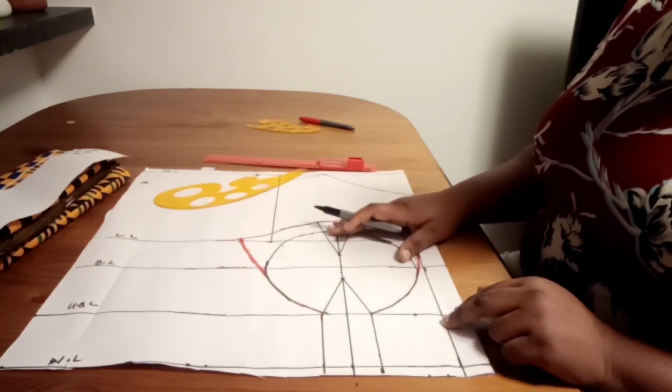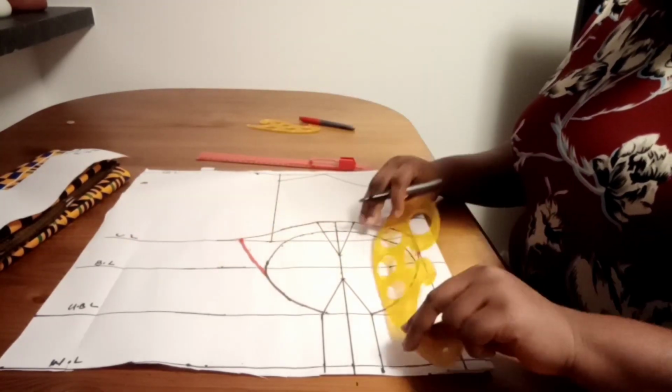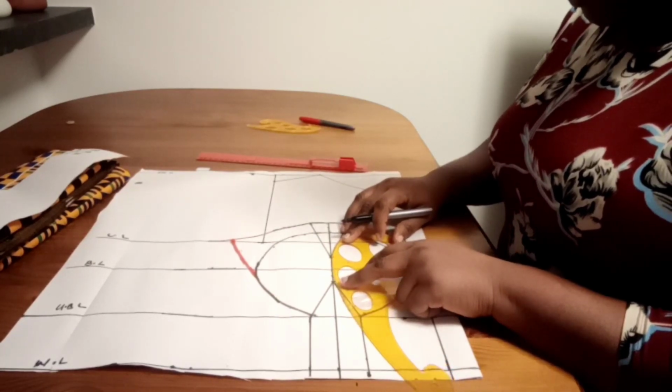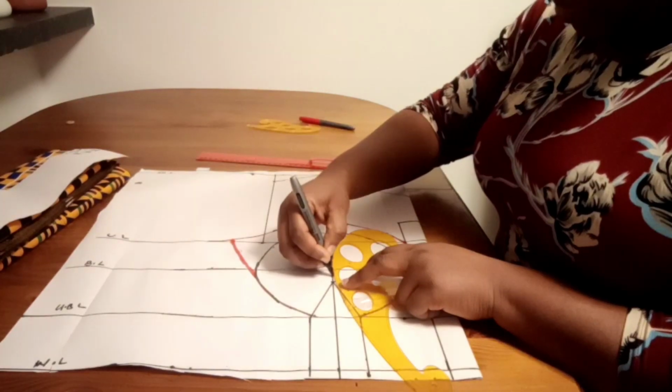So the next thing we'll be doing now is to blend, because we don't want a sharp edge. We are going to blend into a curve, just so.